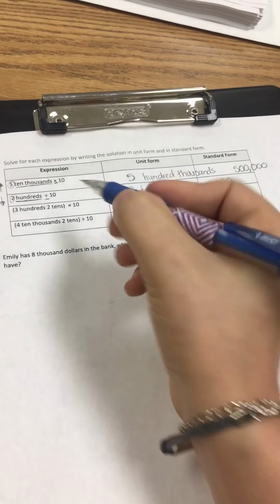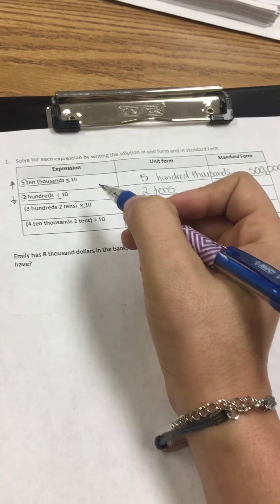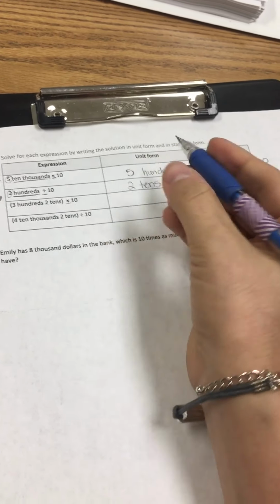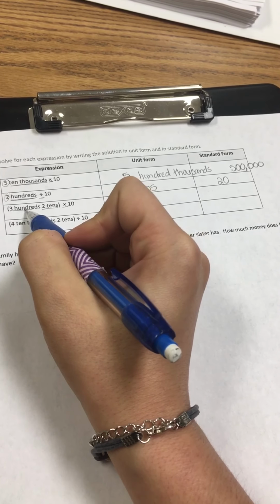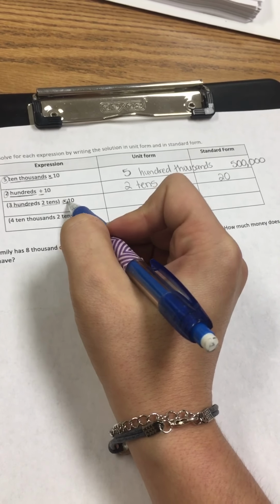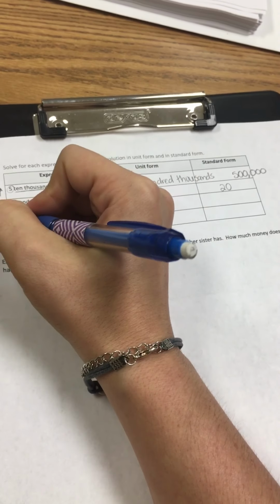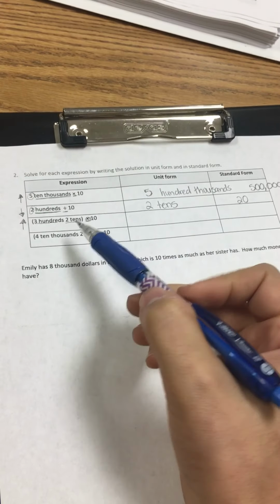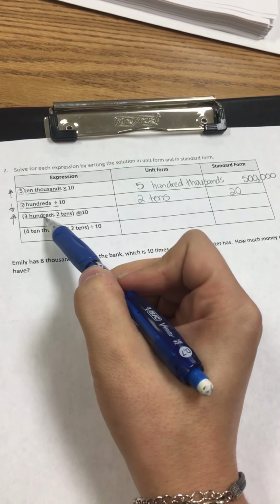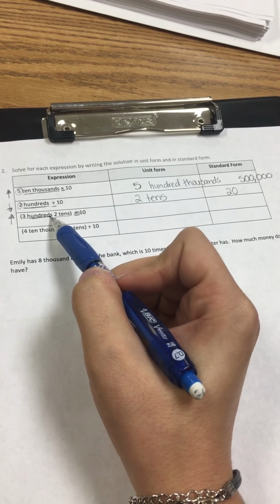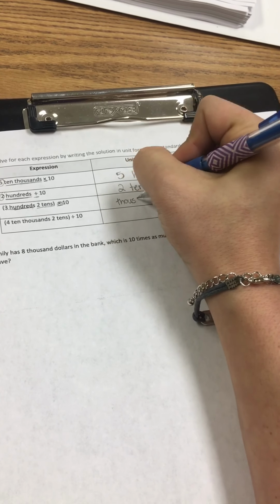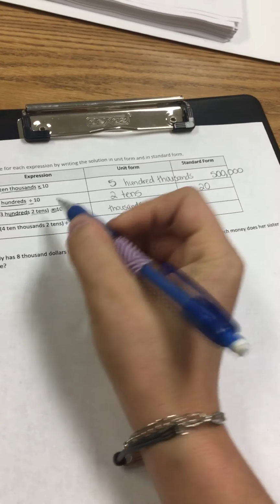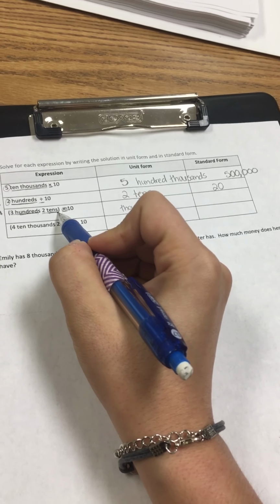Alright, our next one, we're multiplying again. Oh, this one's new. So now we have 2 different units. We have hundreds and tens. Now we're multiplying, so we're still going up. But now we have to ask ourselves, okay, if we're starting at hundreds and we go up, what are we going to land at? Thousands. If we're at tens and we're going up, where are we going to land at?